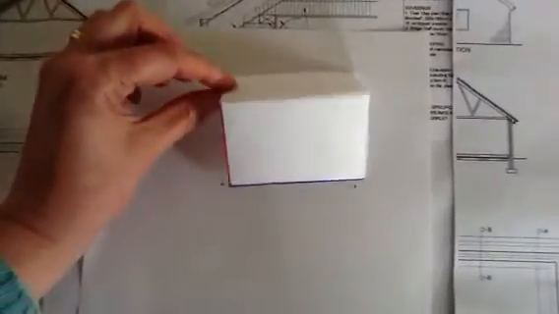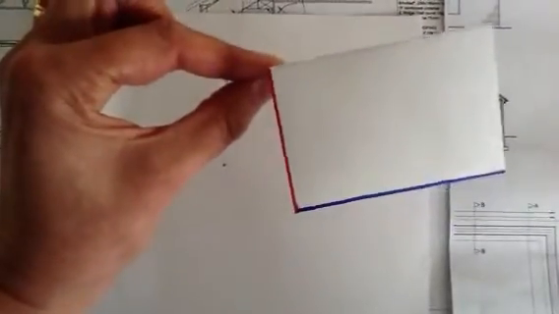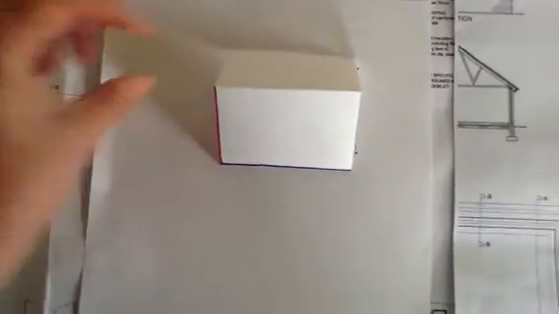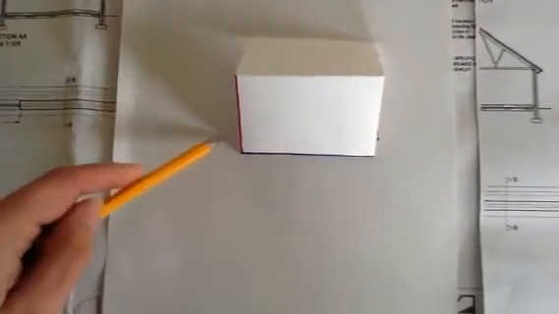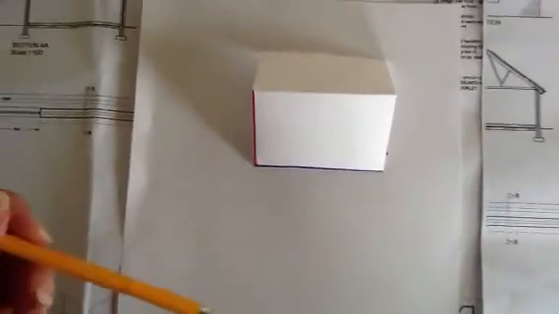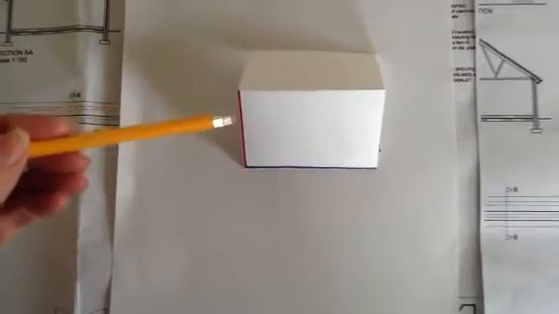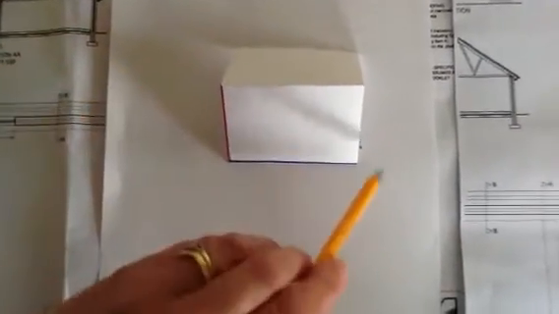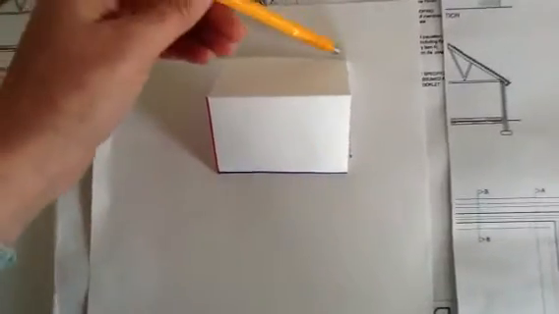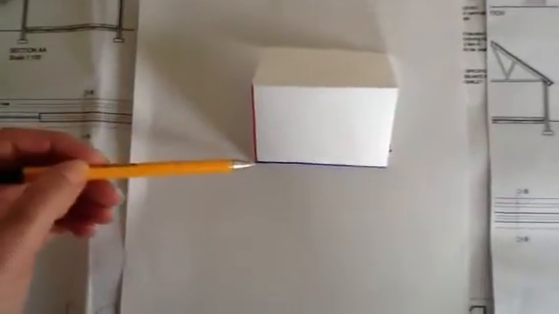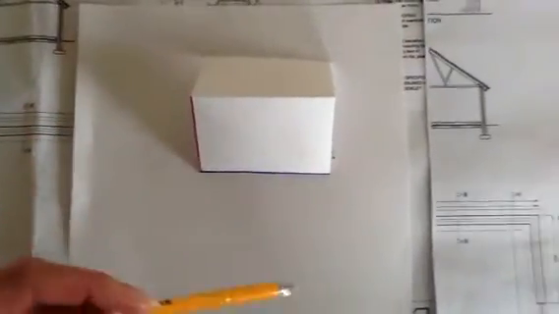If we look at our model, we can see that I've indicated the verge in red. We need to establish the total linear length of verge. Here we have the model. We can see we have 1, 2, 3, 4 verges. To establish the linear length of the verge, we need to look at section AA.